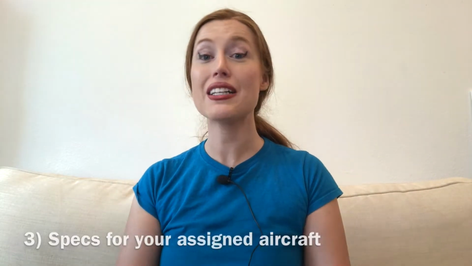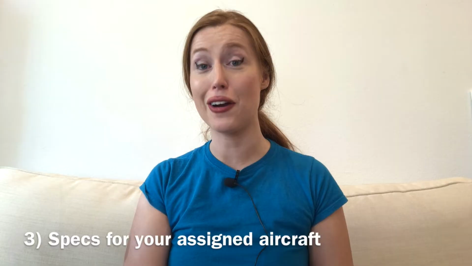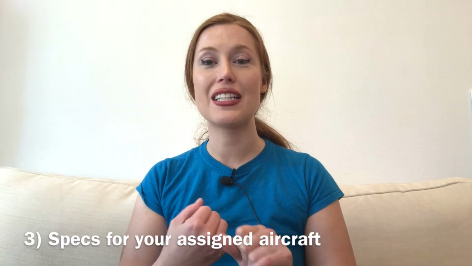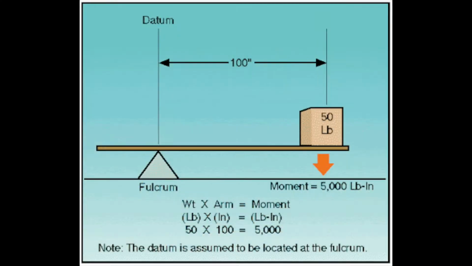Like I had mentioned, the third and final thing is going to be your specs, the specs for your specific aircraft. So as I had just mentioned, each aircraft has a specific weight, each aircraft has a specific balancing point, its own CG, its arm, right? And it has its own moment, which is its own inch pounds. So it's the weight and the moment together. So each flight school is different.